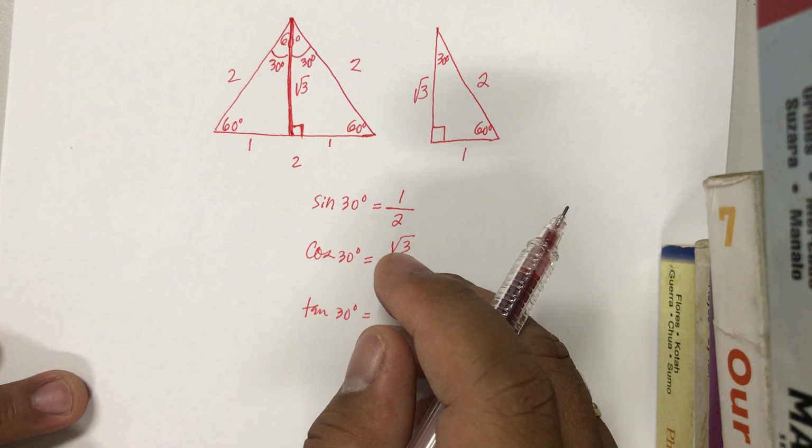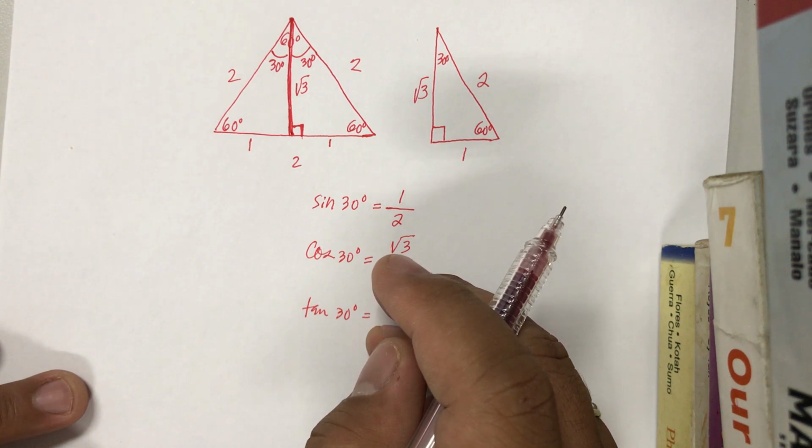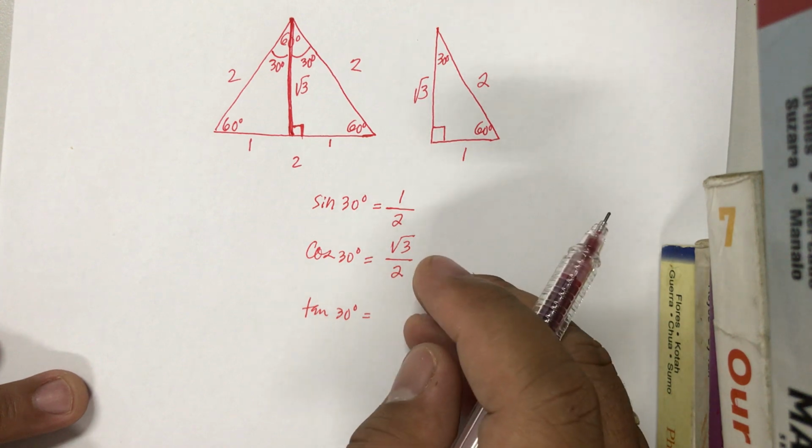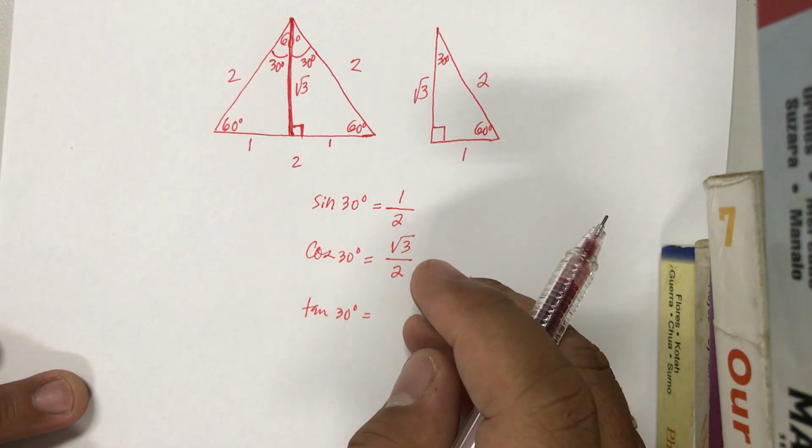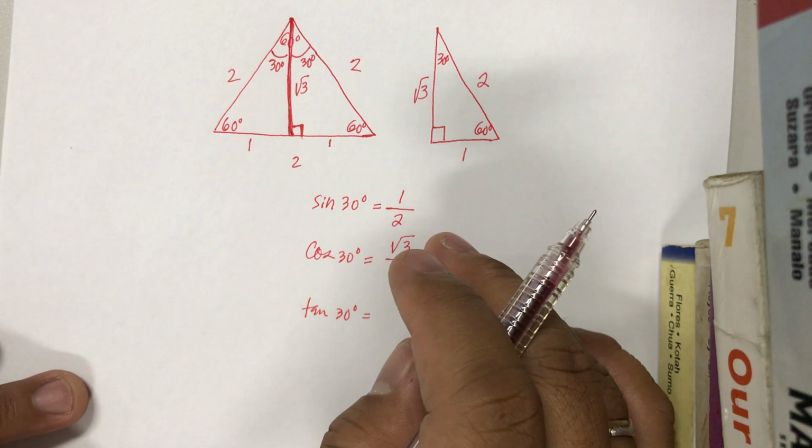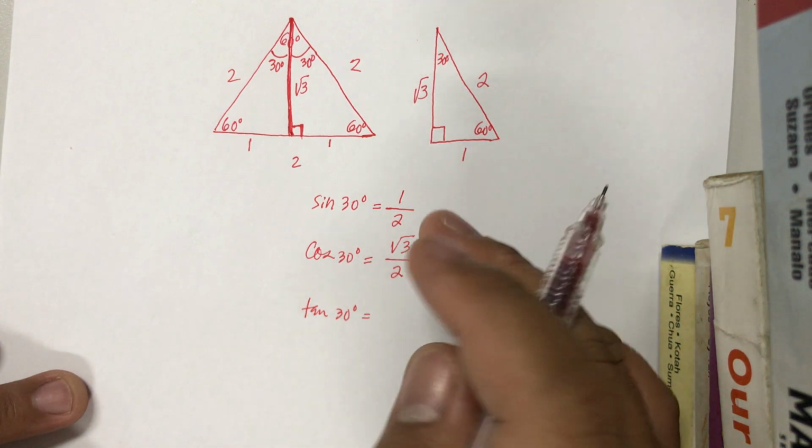The answer is no, since square root of 3 over square root of 3 is equal to 1. And when you multiply a number by 1, it will yield the same result or the same number. So tangent 30 degrees, which is 1 over square root of 3, would be square root of 3 over square root of 9, and the square root of 9 is equal to 3, therefore 1 over square root of 3 would be square root of 3 over 3.